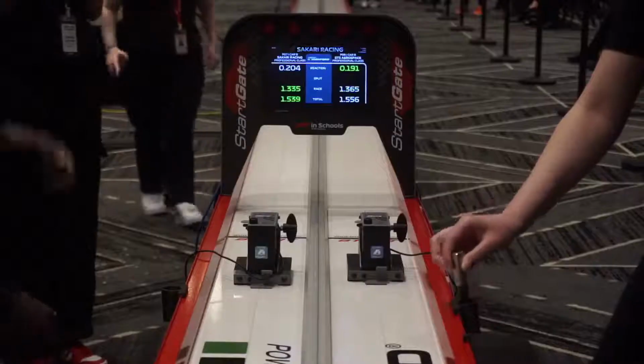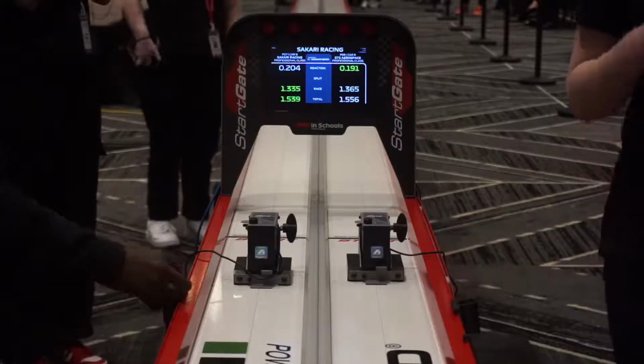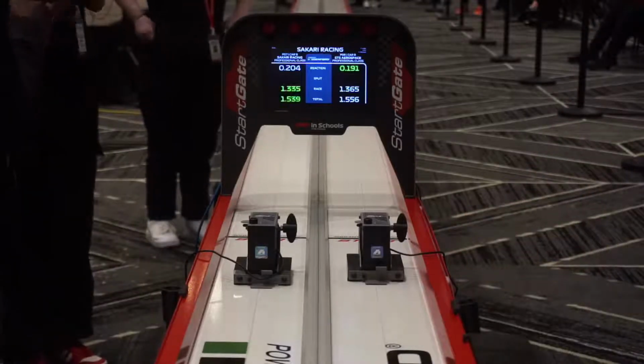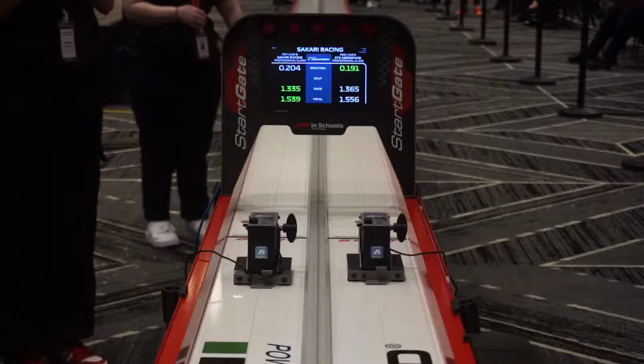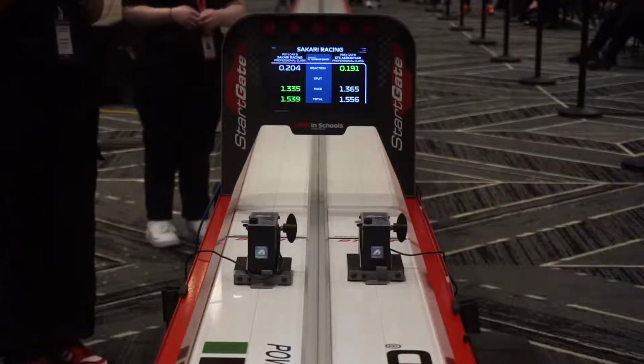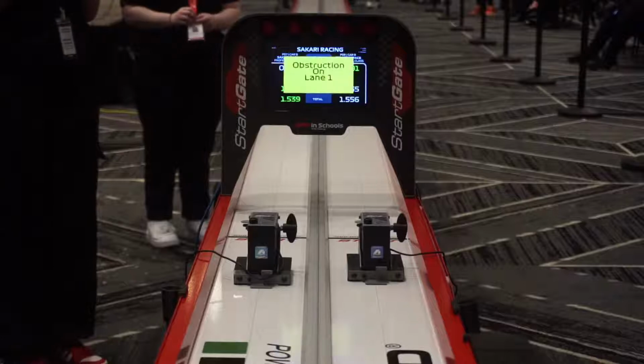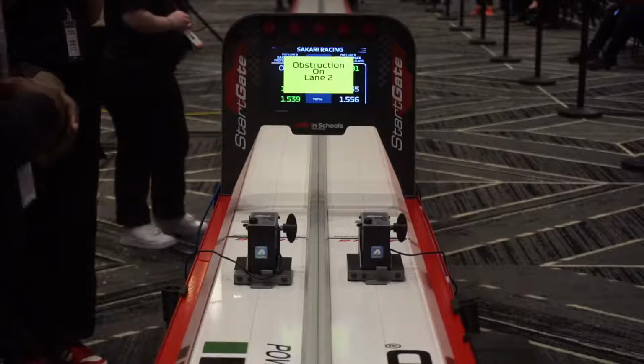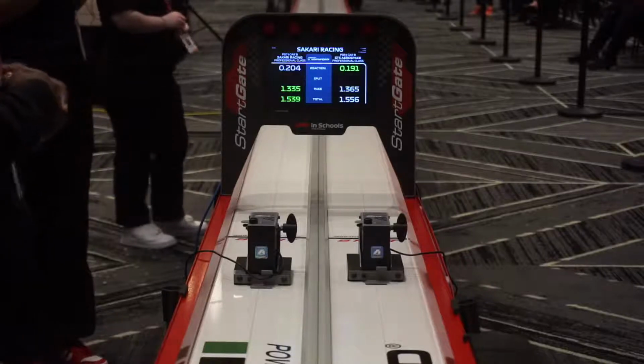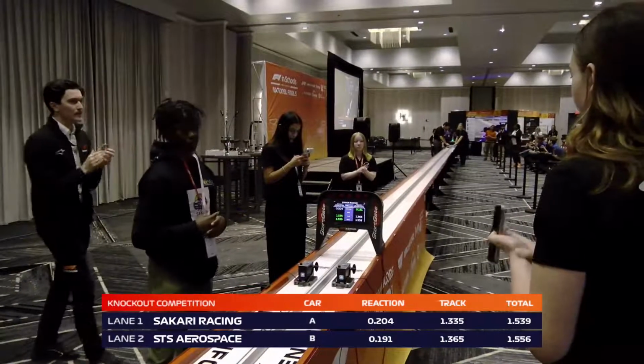Sakari received a total time of 1.539. However, the time of 1.394 is the fastest of the two rounds. Please give our competitors a round of applause for making it this far to the knockout rounds.